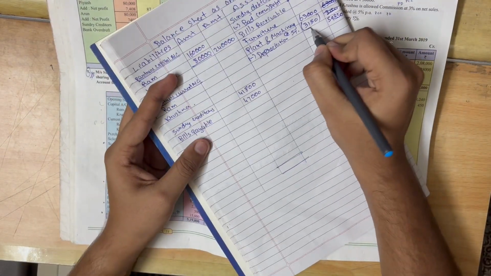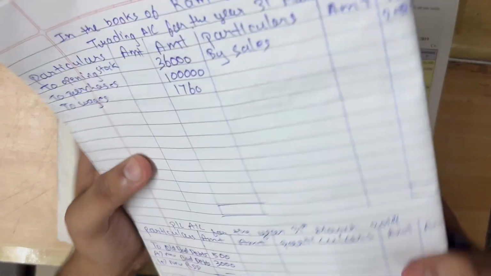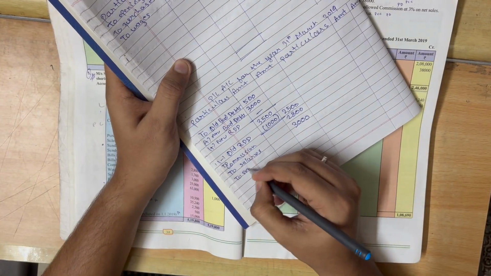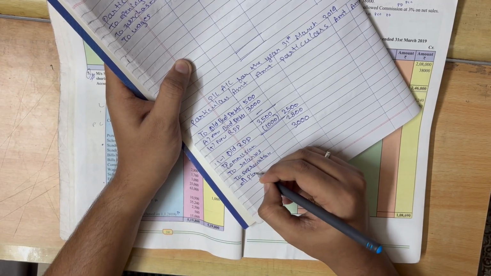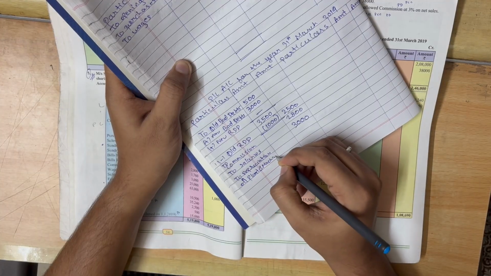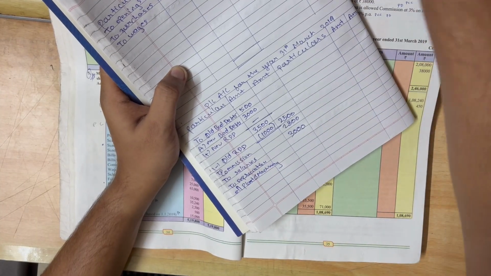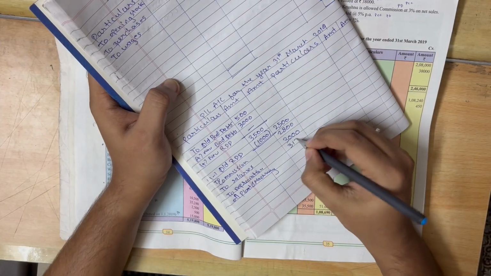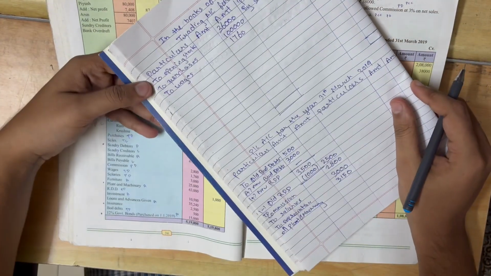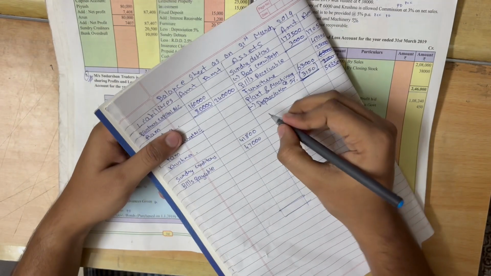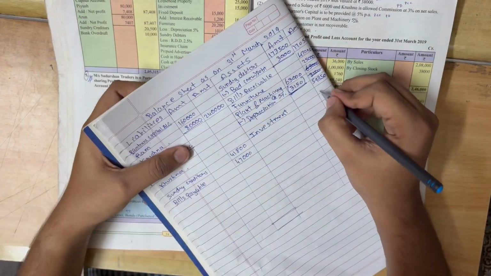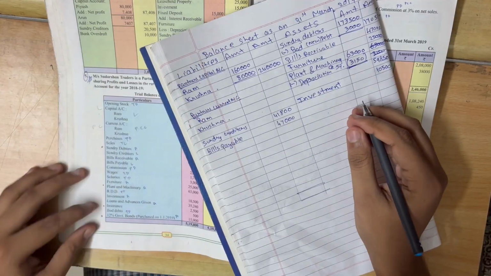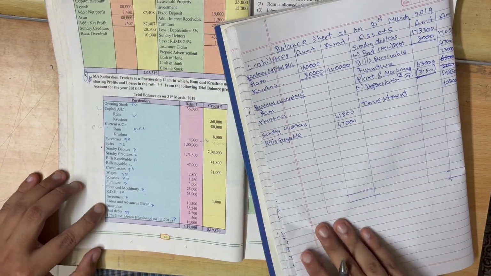Next, the depreciation amount will come in the profit and loss account. So to depreciation on plant and machinery, which was 3150. Okay, next is RDD is done. Investment is an asset, so investment, asset side, investment 10,500. Next is loans and advances given.